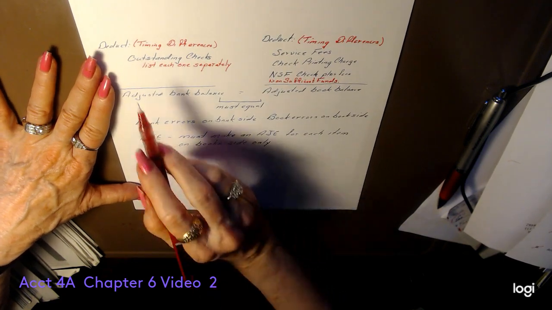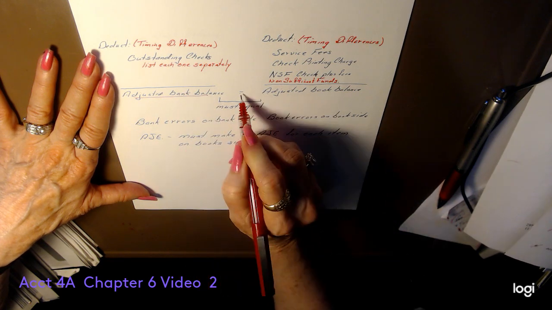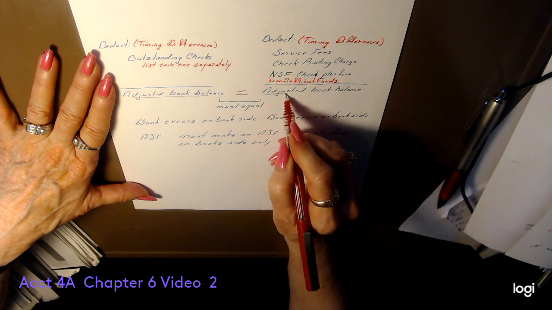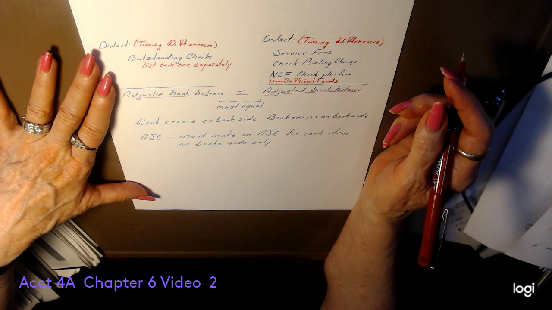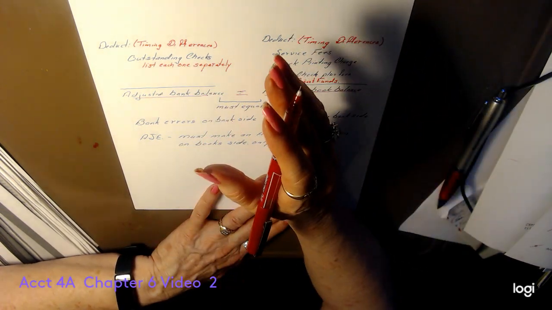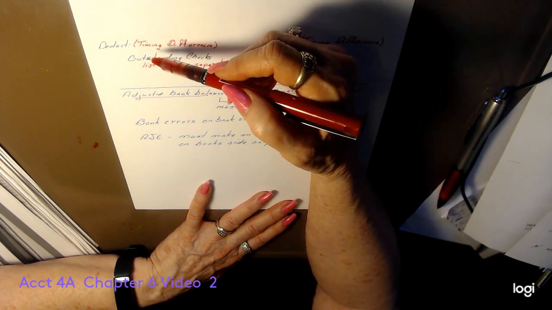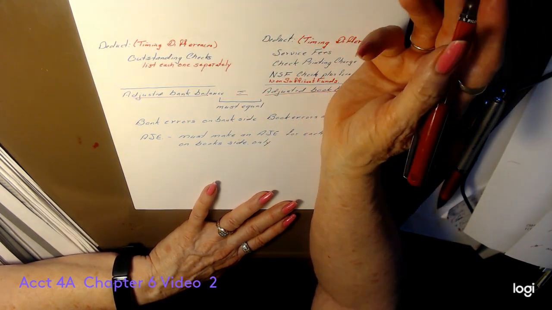Okay. Once you do your bank statement, the adjusted bank balance has to equal the adjusted book balance. After you're finished, anything that you find on the bank side, you just leave it alone.